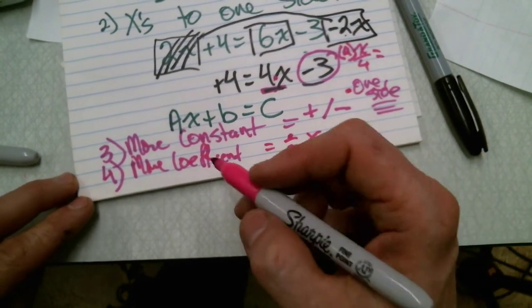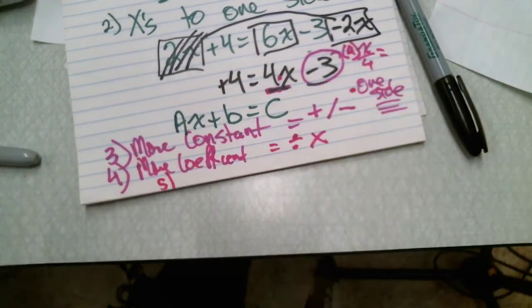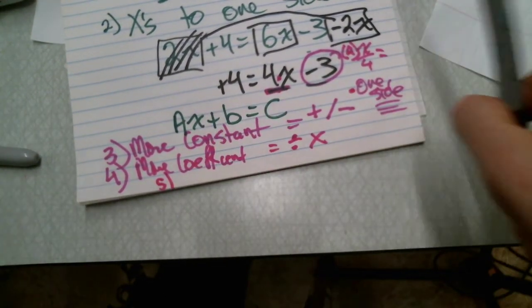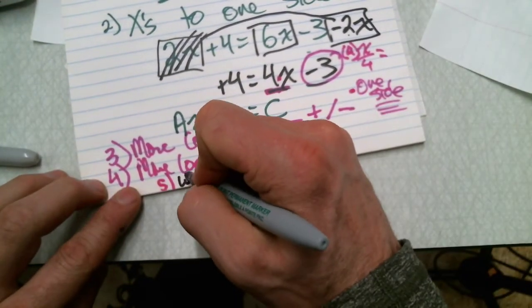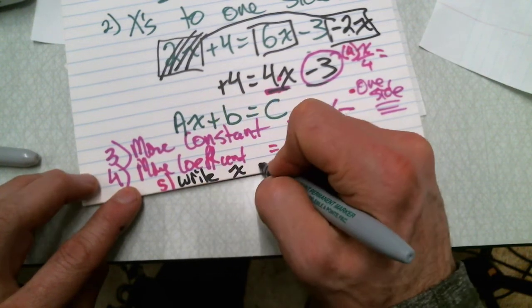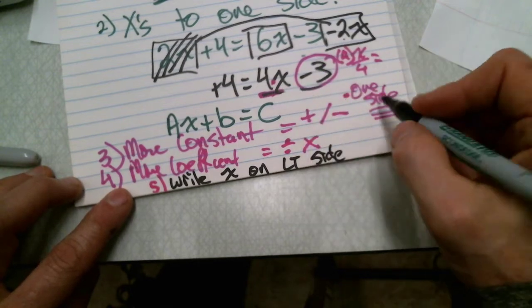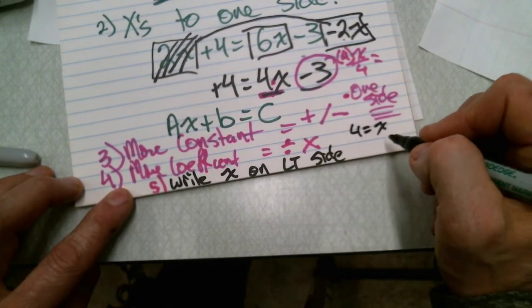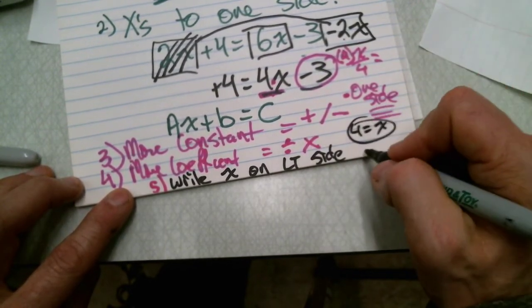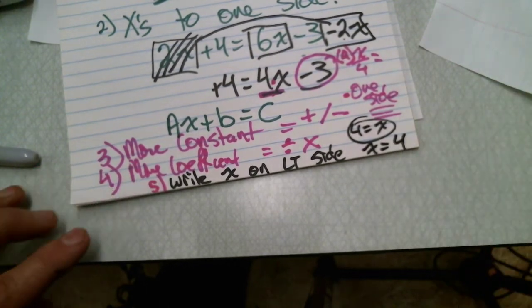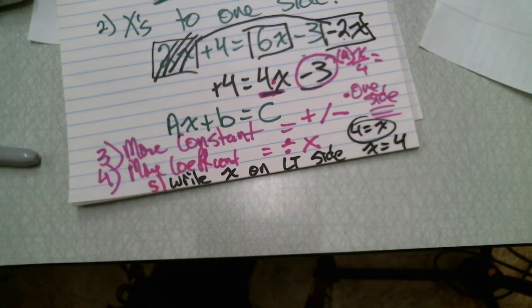Now, the last thing, and this is a fine little point, those of you in grade 9, don't forget to do this. Write x on the left side. So if I end up with 4 equals x, you just flip it around. x equals 4. That's mathematical convention. You've got to follow it.